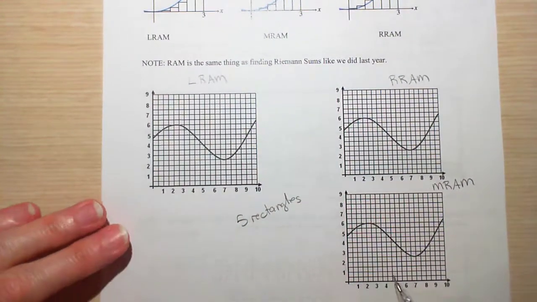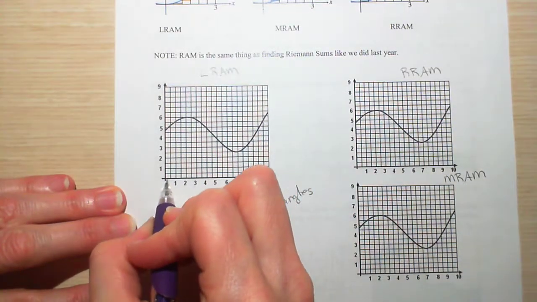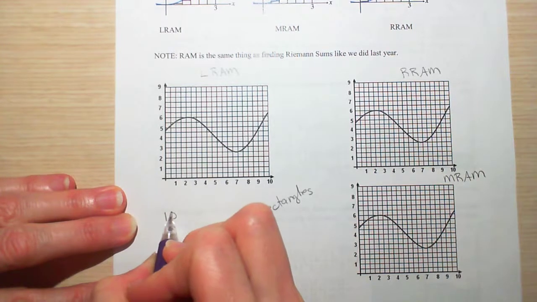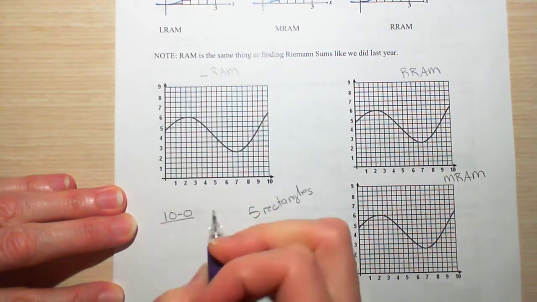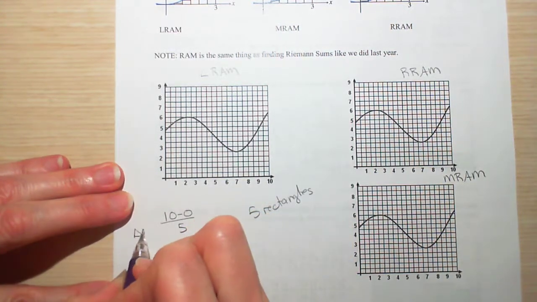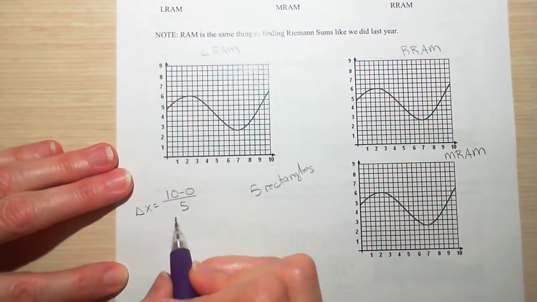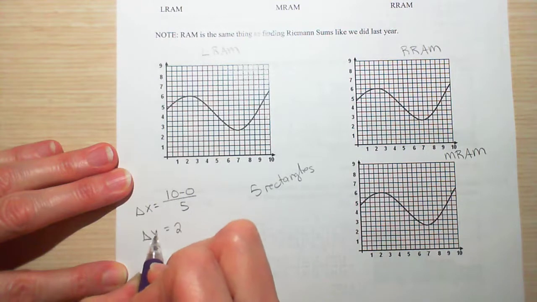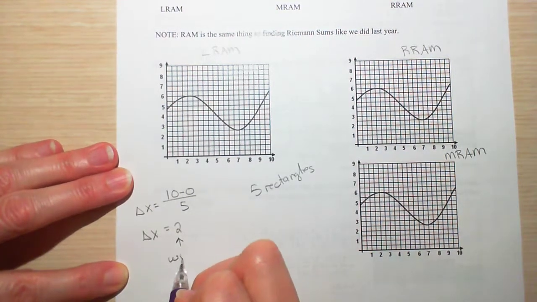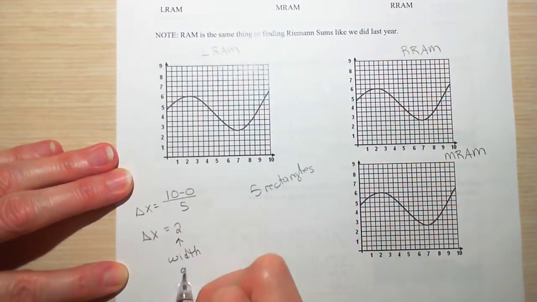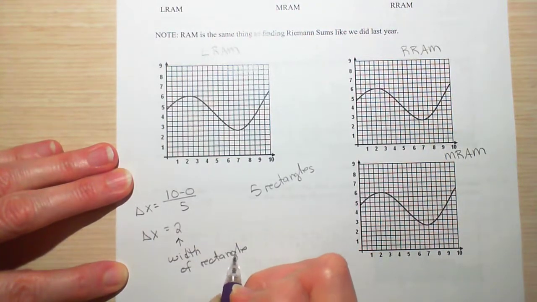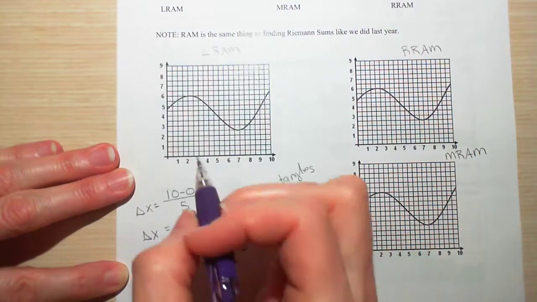Okay, and you'll do the same thing, 5 rectangles. So if this is 0 to 10, I'd have 10 minus 0 divided by 5, and this is going to say how wide my rectangles are. So my rectangles are going to be 2 wide. Once again, that delta x is the width of your rectangle. Probably could have figured that out because this goes from 0 to 10.